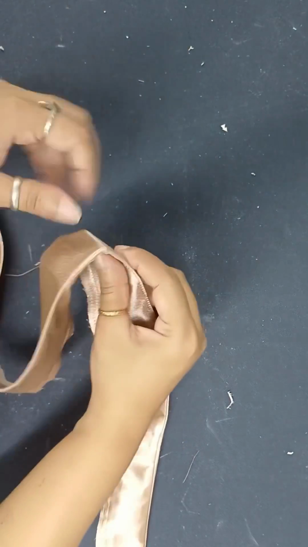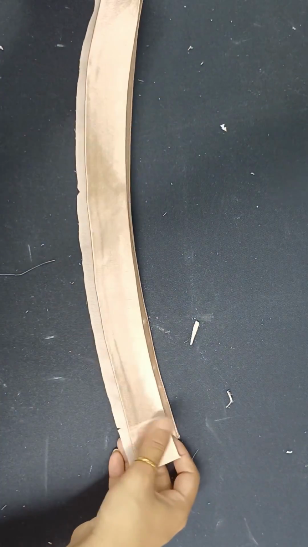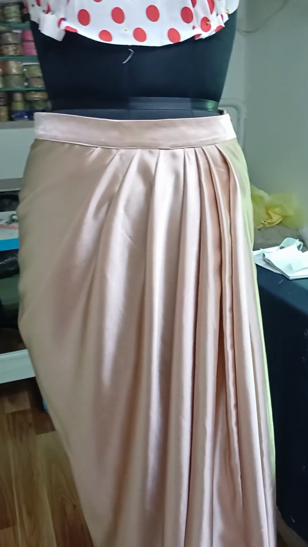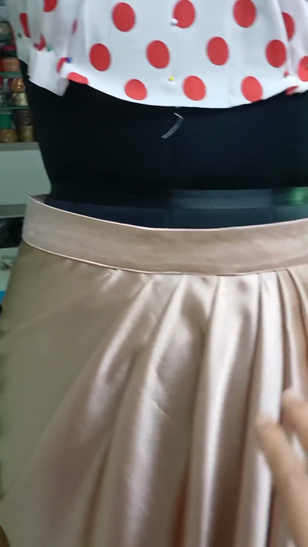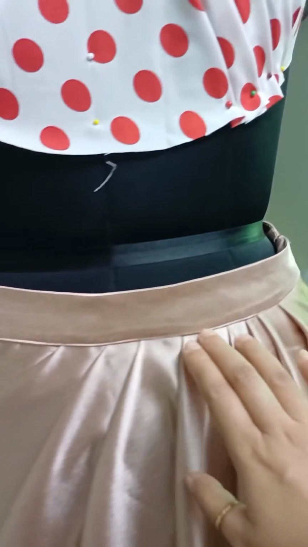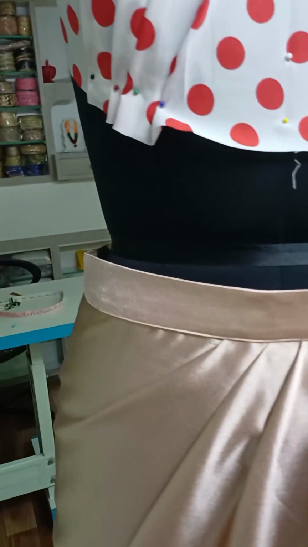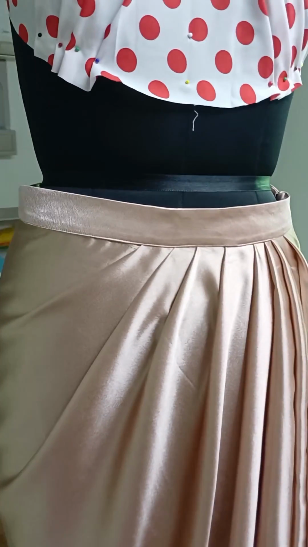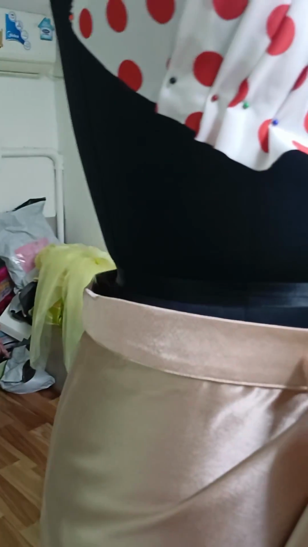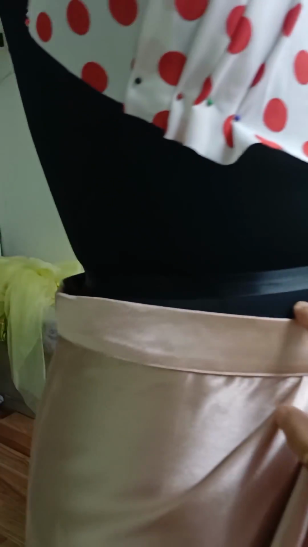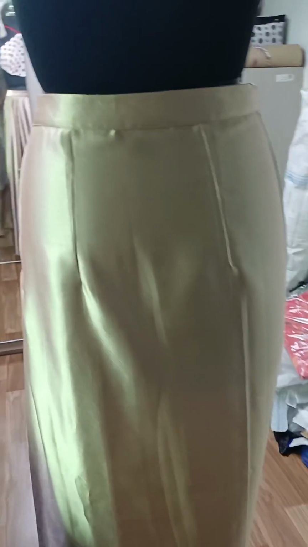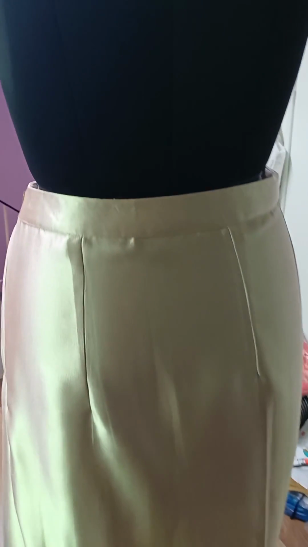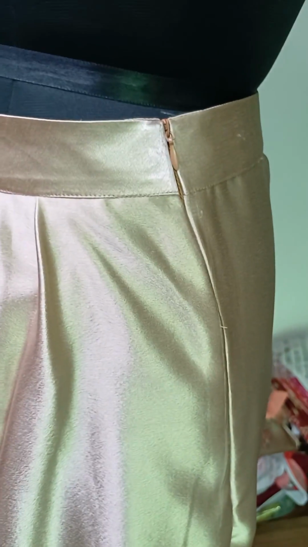So this will be the side seam and this will be the zipper. So this is the finished skirt and this is the waistband that we were creating yesterday. My mannequin's waist is thinner, so it doesn't sit properly on her waist because this is 28 and this is 32. It will of course sit properly on my client's waist. This is how it has turned out. And this is the zip and this is the entire skirt.